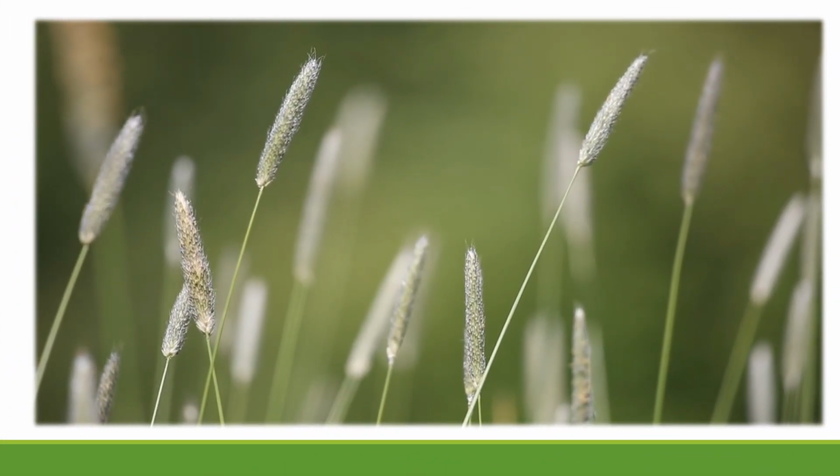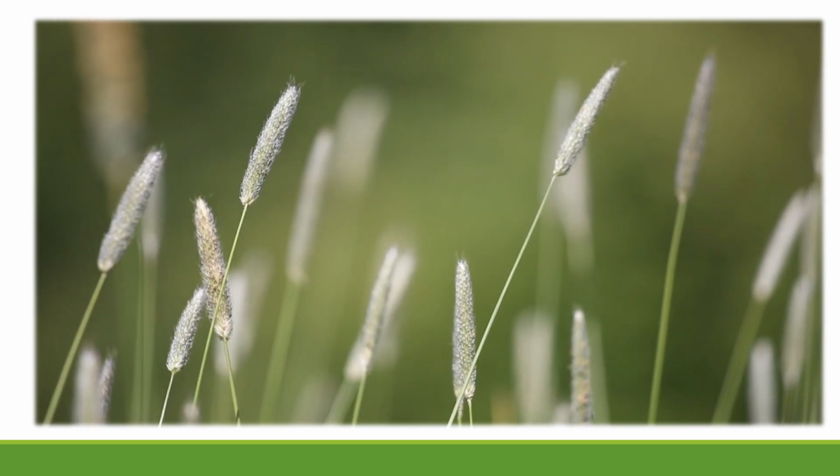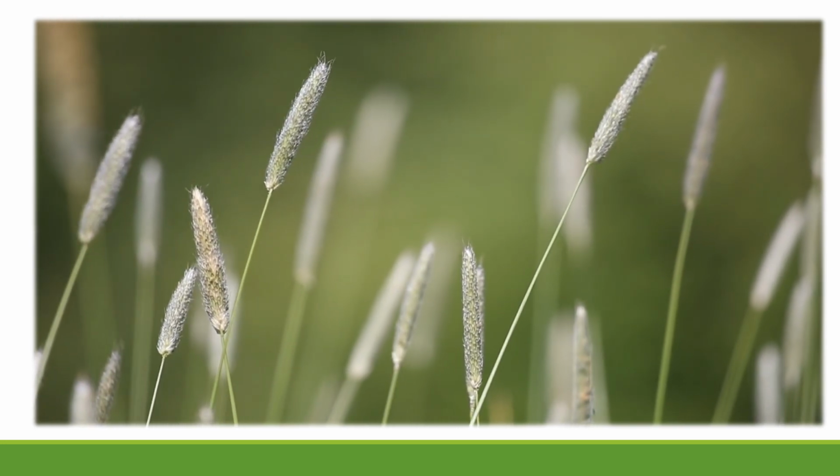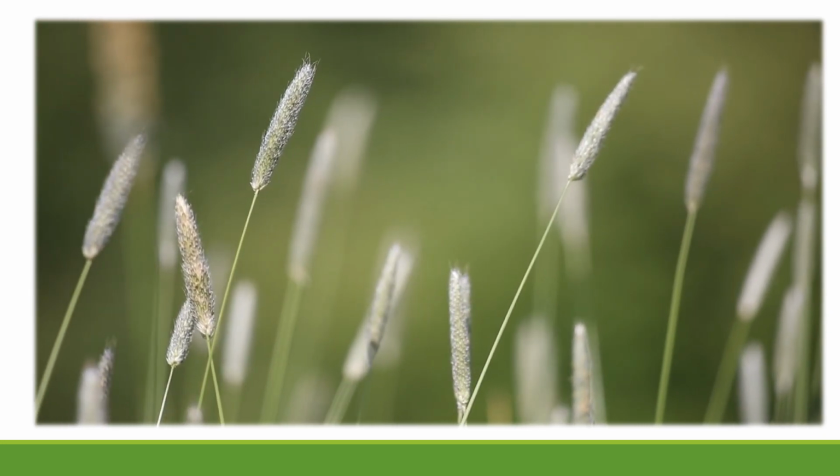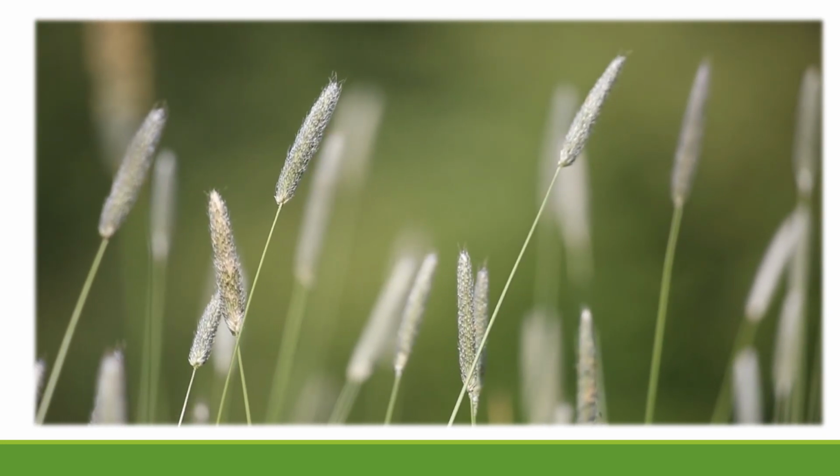This bending of the plant towards the light is known as phototropism. Phototropism allows plants to get more light, a clever mechanism for plants to move towards light, which they require to produce food through photosynthesis.